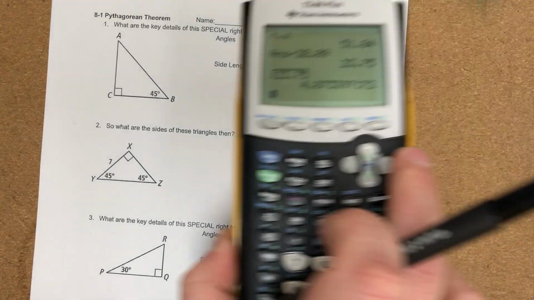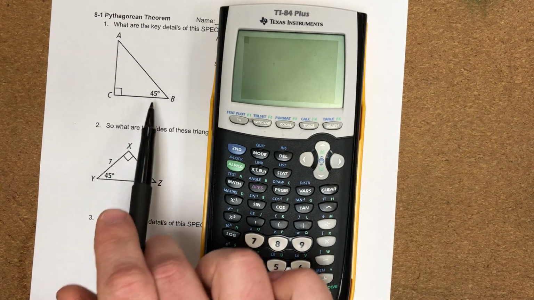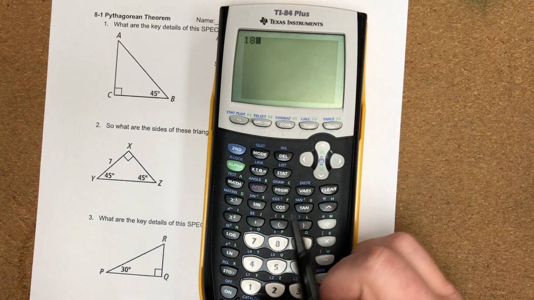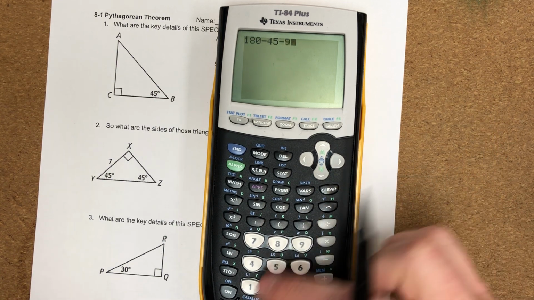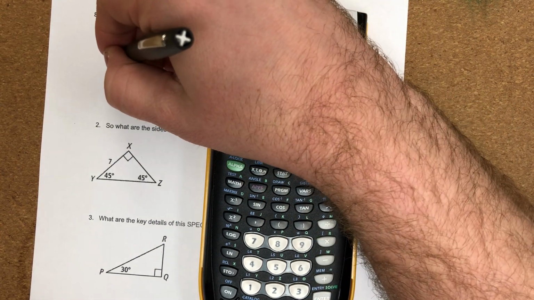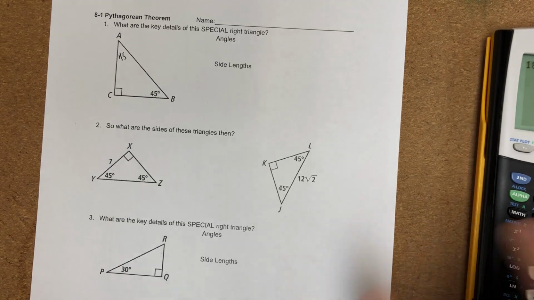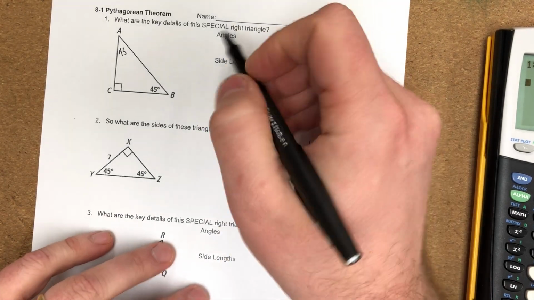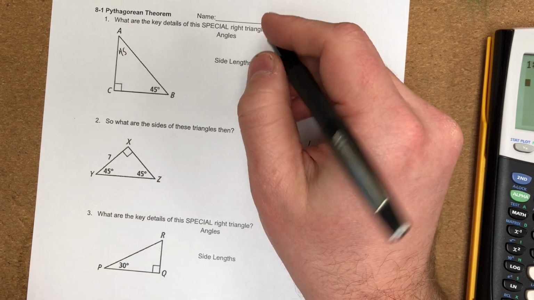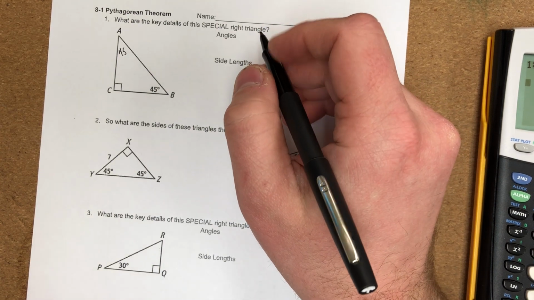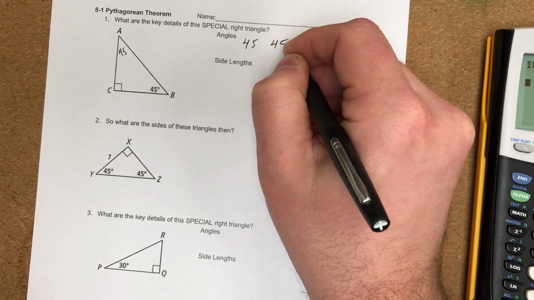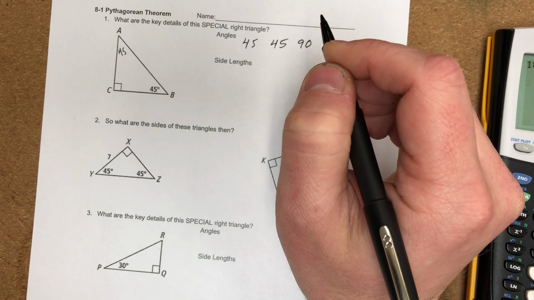Here, think with me for a minute. If I have a 45-degree angle and a 90-degree angle in a triangle, what's the third angle? It's 45. This is one of two special right triangles that we have. We call them special right triangles. They are just ones that get used a lot. So our angles are 45, 45, and 90.